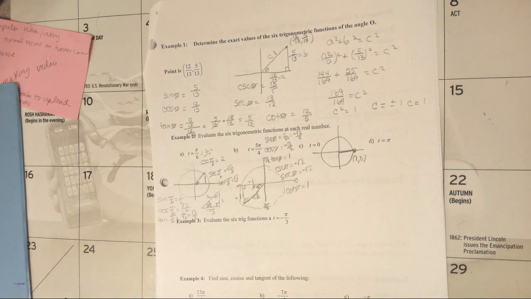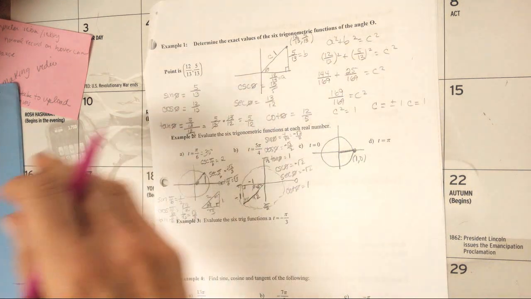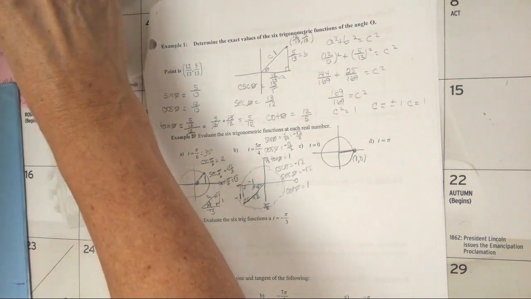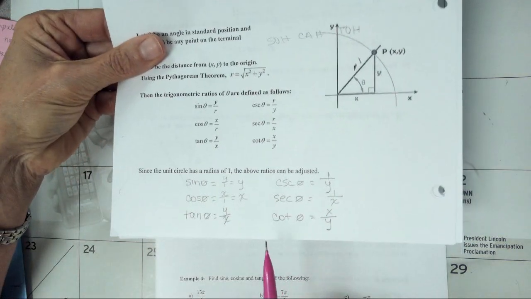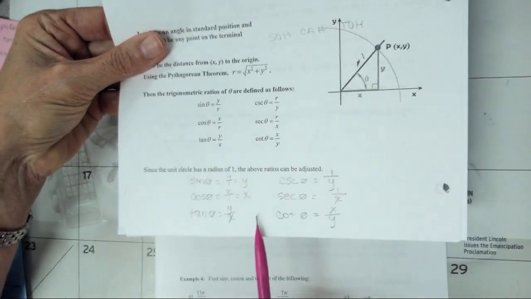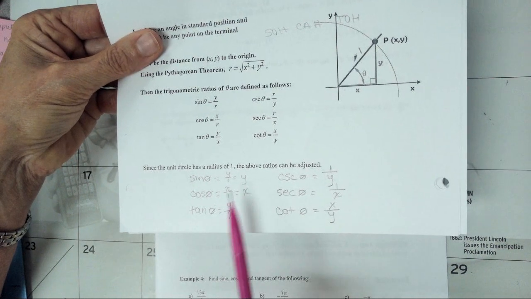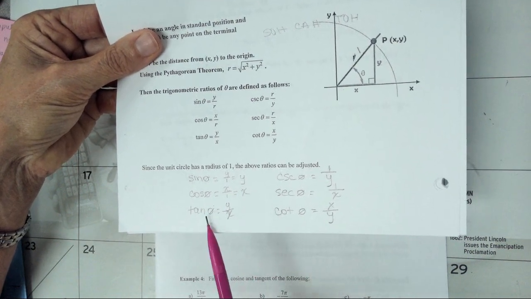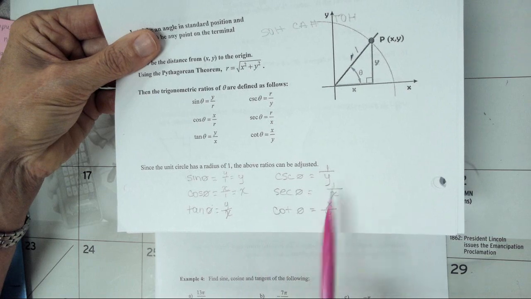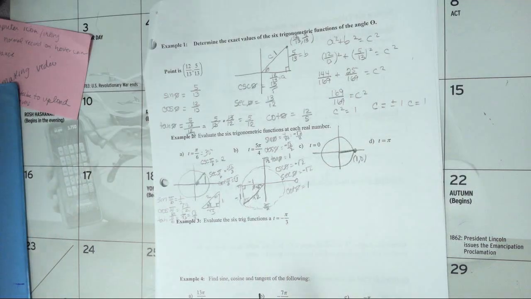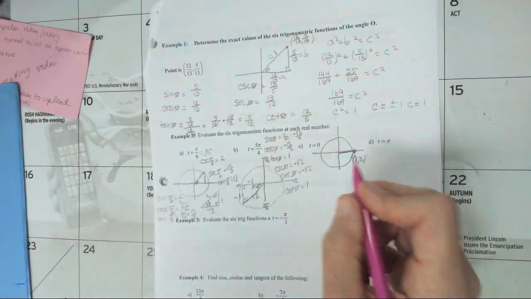So then we're just going to go back and look at, we can't draw a triangle. Since we can't draw a triangle, we are going to be using these ratios right here. So sine's just going to be your y-coordinate, cosine's just going to be your x-coordinate, tangent's going to be y over x, and then the reciprocals, because we cannot draw a triangle.